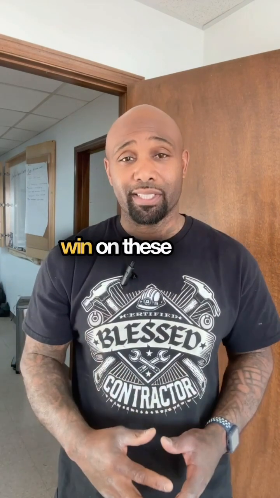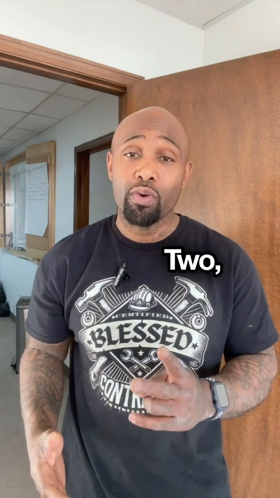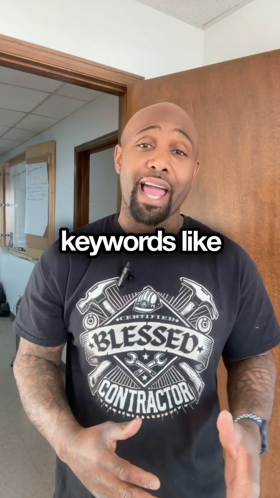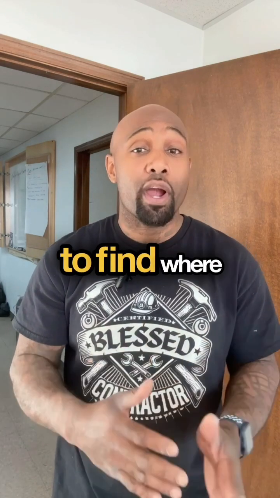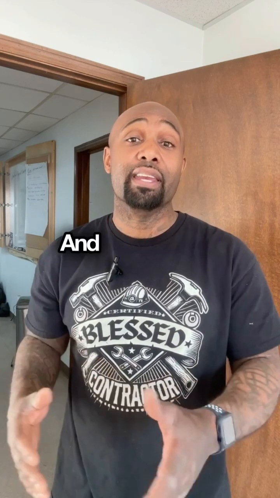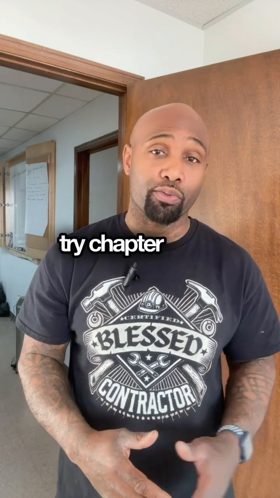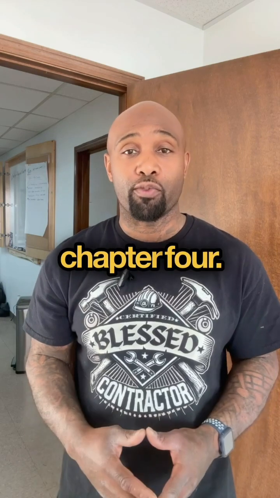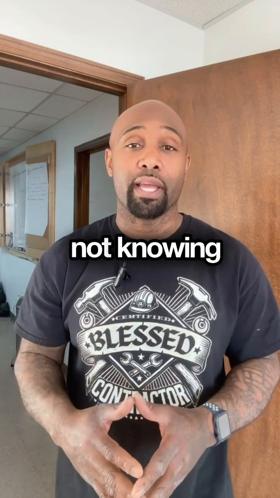How to break down exam questions. Here's how you win on these tests. 1, you read the question twice. 2, you circle the keywords like handrail height or setback distance. 3, use the index to find where to go in the IRC. And number 4, match the topic to the right chapter. Stairs, try chapter 3. Foundations, chapter 4. So this test is all about knowing where to look, not knowing everything.